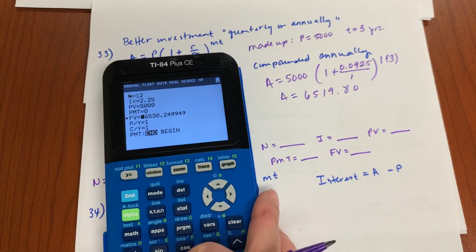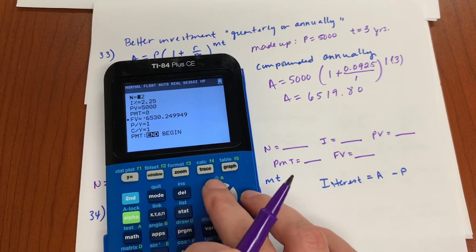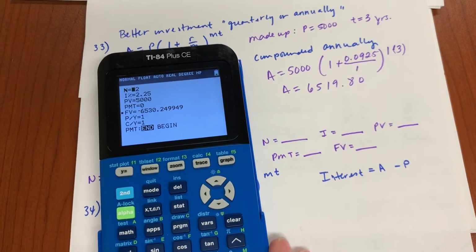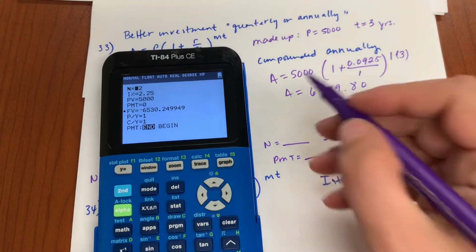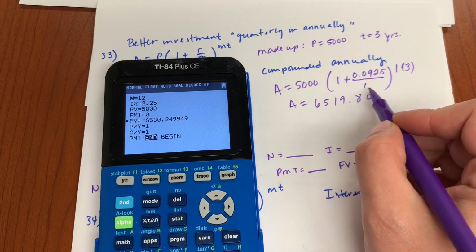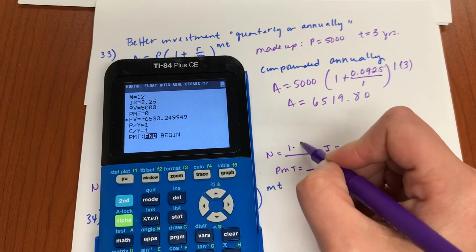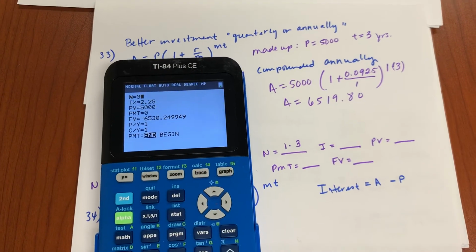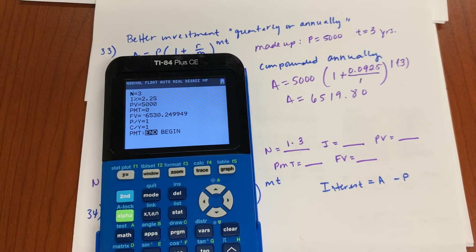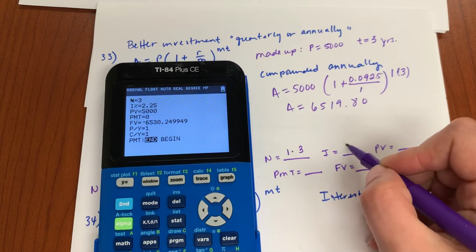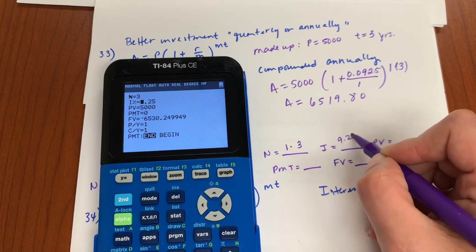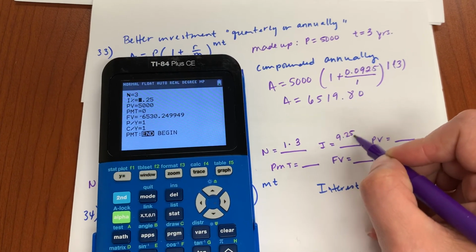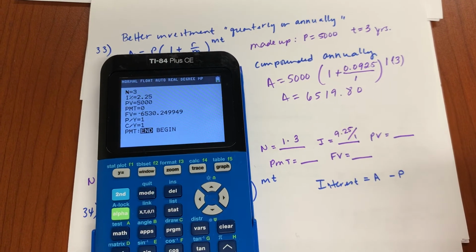So let's see if we can get this one to match. Again, N was, last time, how many times does this happen in a year? So it's 1 times how many years? That would just be 3 right there. Here you would put the interest rate, which was that 9.25. Don't change it to a decimal. But then it's divided by how many times this is going to happen.